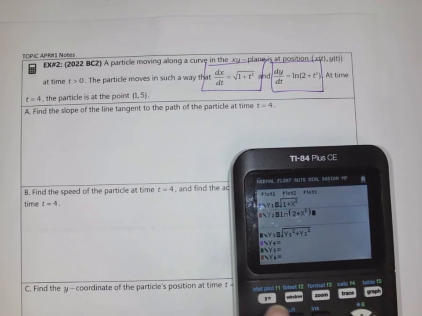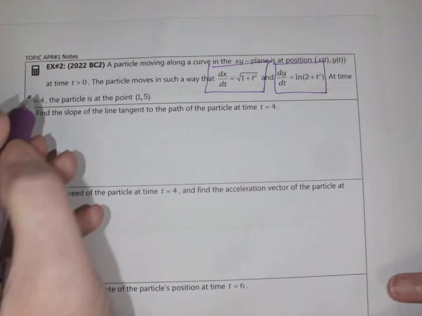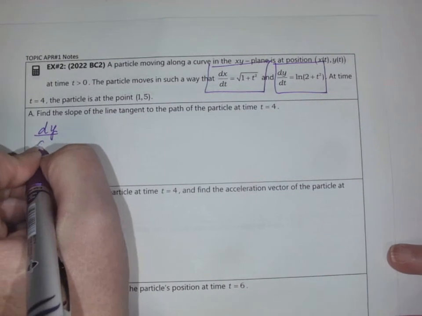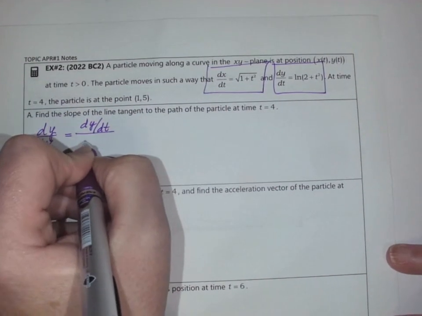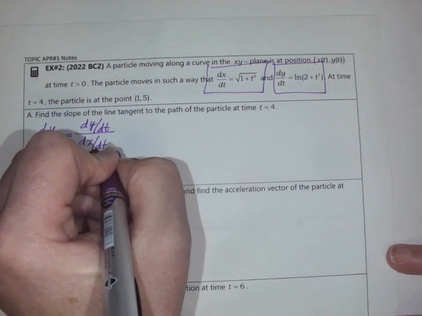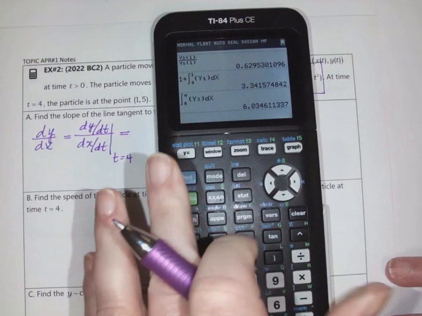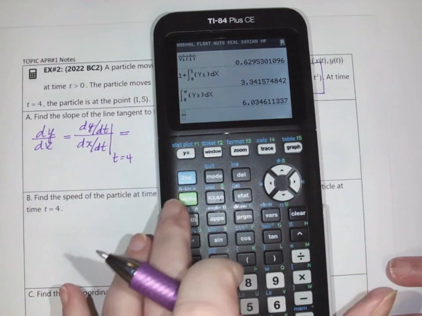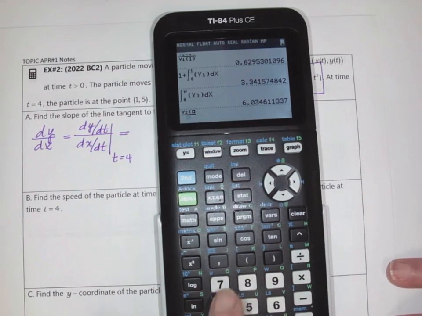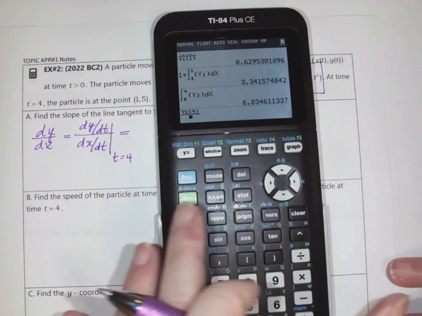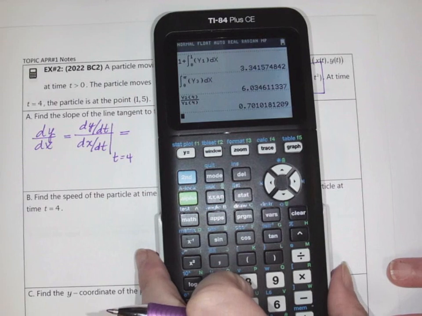Okay, so now it says find the slope of the line tangent to the particle's path at time t equals 4. So dy dx, we just have to state what it is. It's dy dt over dx dt, and we want that at t equals 4. So we are going to go into, I'm going to create a fraction. I'm going to do alpha trace, and we want y first, which is y2 of 4. And then on the bottom, we want our x, which is in y1. So 0.7010.